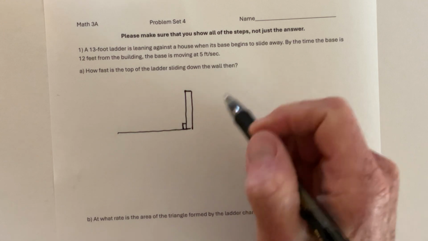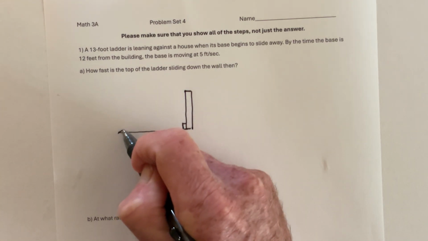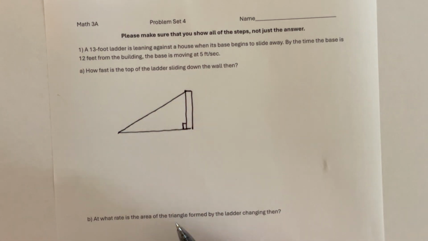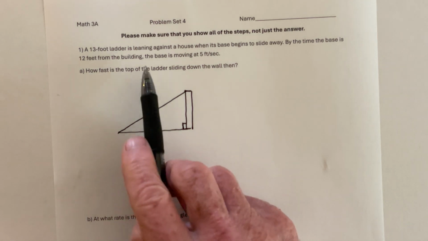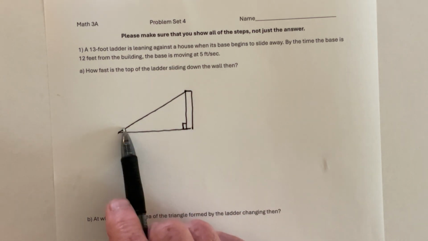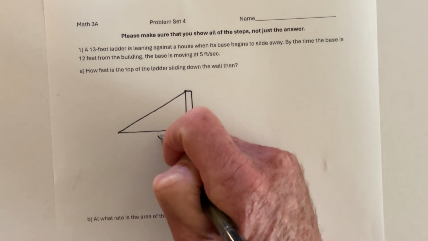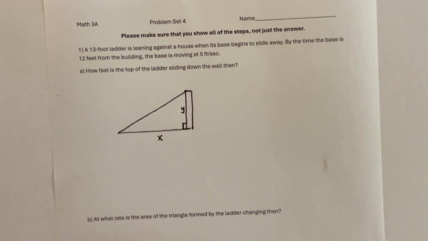And then a ladder, and by ladder I mean an extension ladder, or you could just think of it as a board, is laying across like this. So it's creating a right triangle. And then this is going to be moving because the base is moving, so somebody's dragging the ladder out like this, and this side's going down. So you could call this side X and this side Y, and then you could do a Pythagorean theorem.